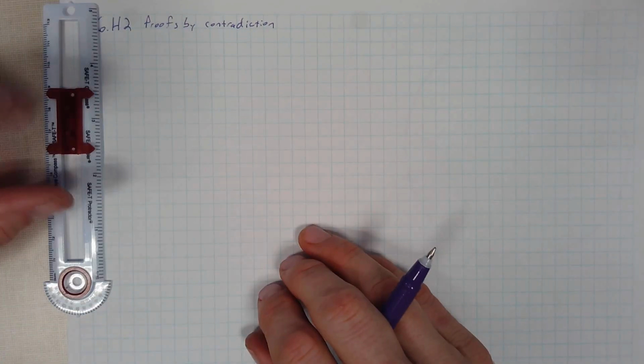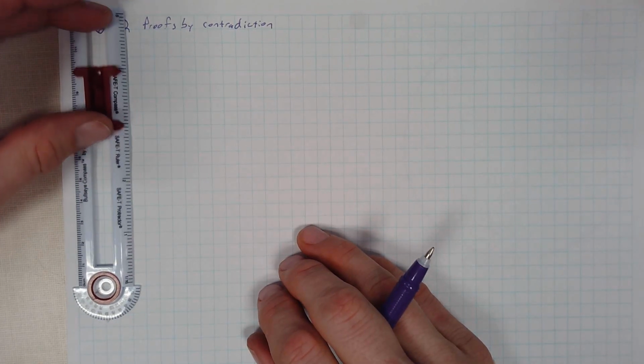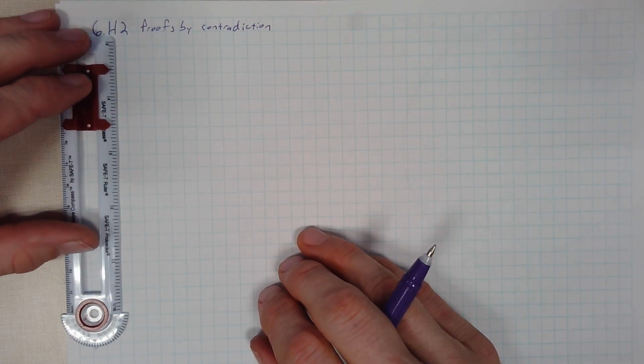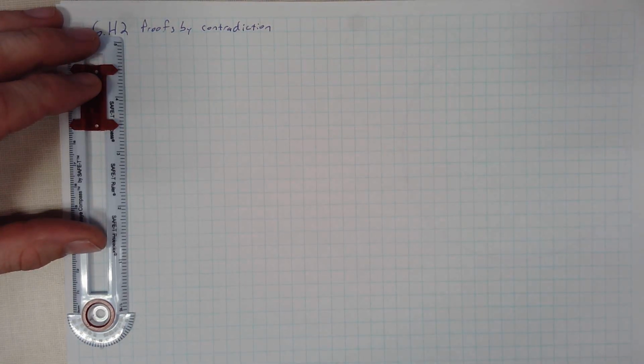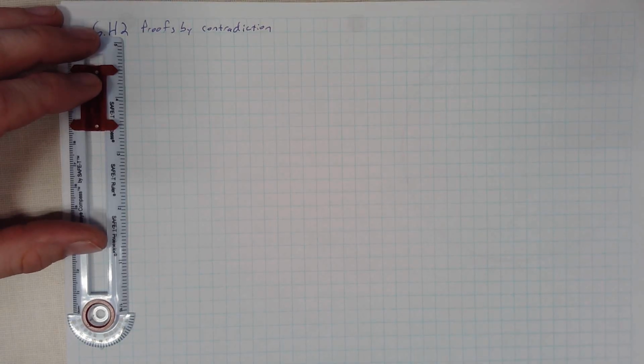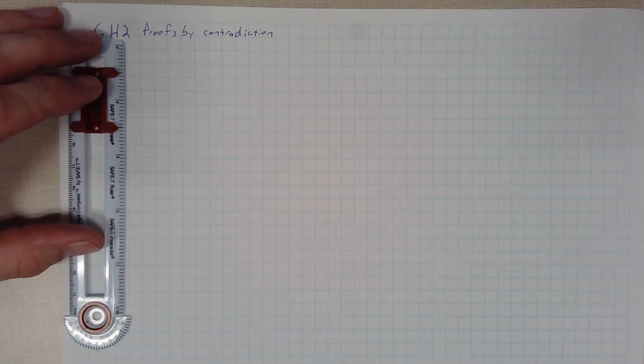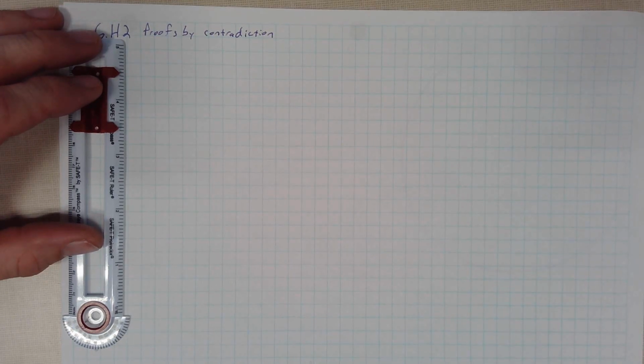So let's show something that's not circle related to help prove what we're saying. Let's say that I'm trying to prove that I cannot have two obtuse angles in a triangle. I know I can't have two obtuse angles in a triangle, but someone's like, yeah, you can absolutely have two obtuse angles in a triangle.